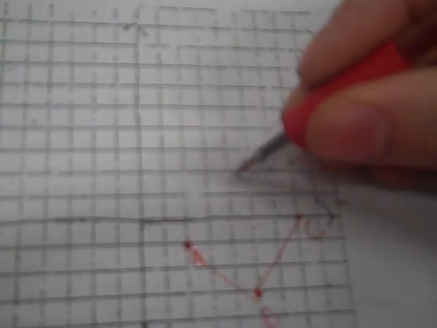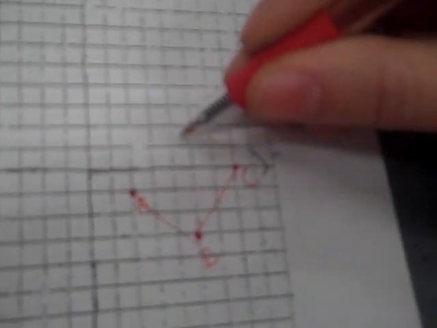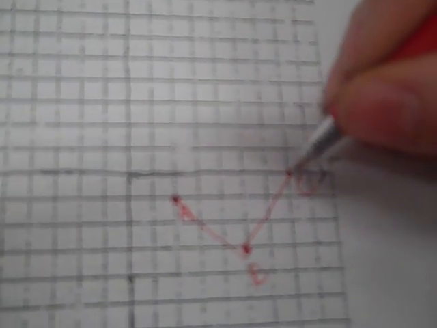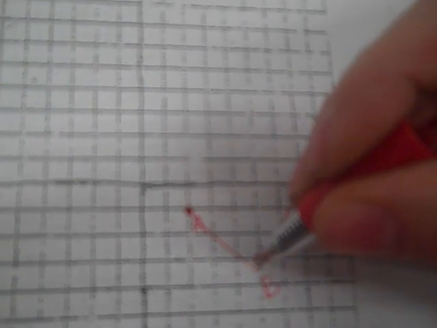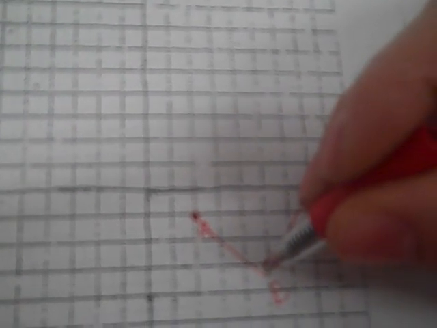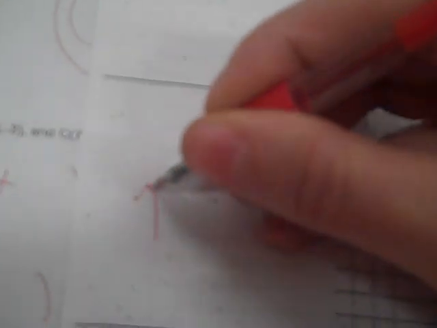Okay, and connect A to B. And then C is (7, 0): 1, 2, 3, 4, 5, 6, 7. Again, connect them. Okay, and D is somewhere over here, to make the parallelogram. So backtrack your way to B. Now, how many squares vertical do you have to move to A? You'd have to go up 2.